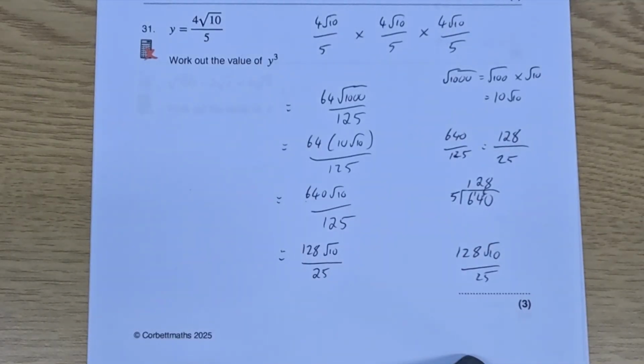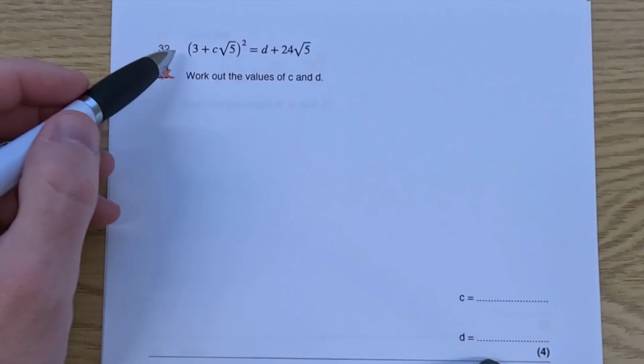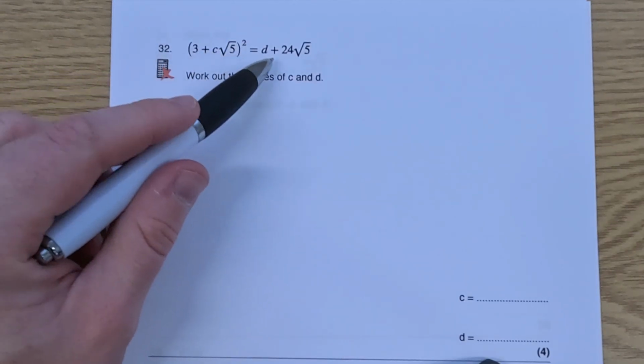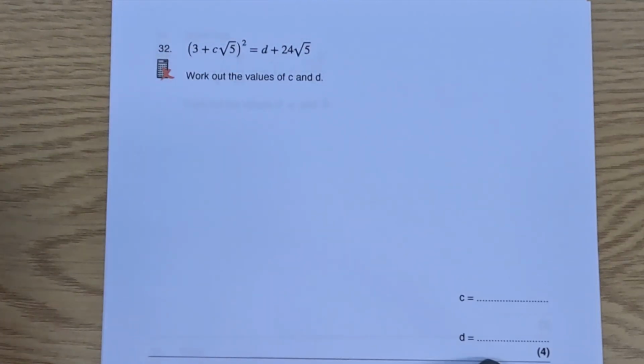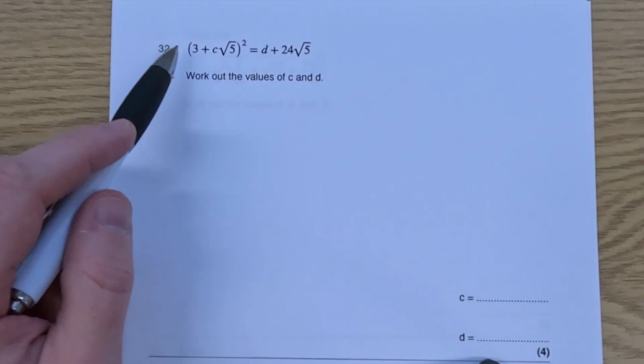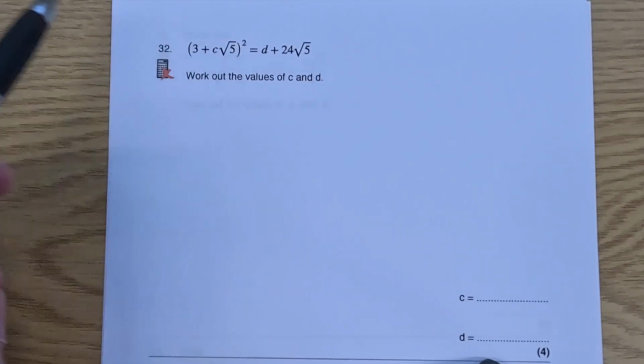Okay, let's look at our next question, question number 32. We're told that 3 plus c lots of root 5 all squared is equal to d plus 24 lots of root 5. And we've been asked to work out the values of c and d. So what I'm going to do is expand these brackets and see what we get.